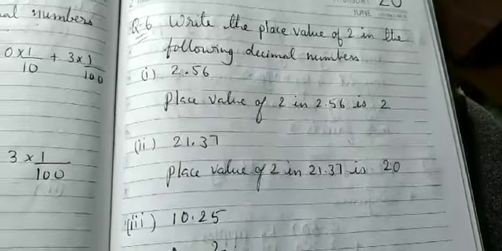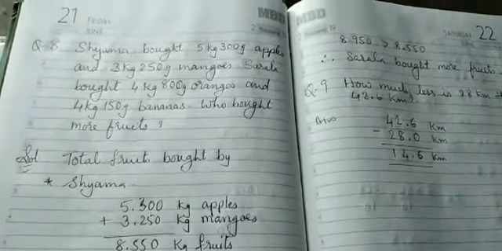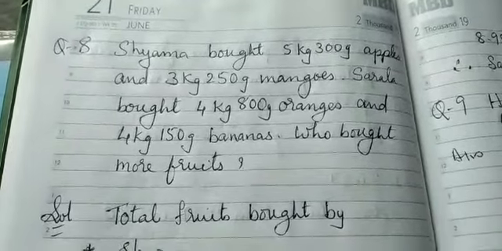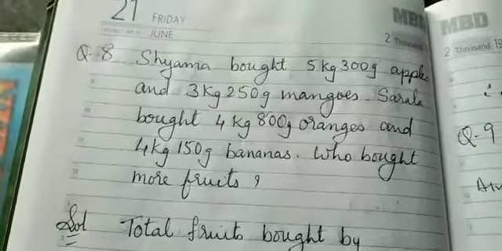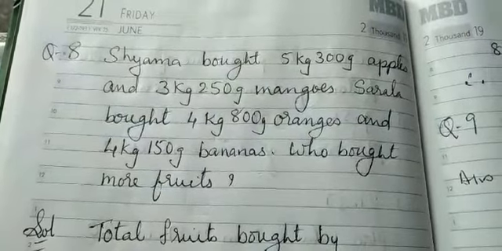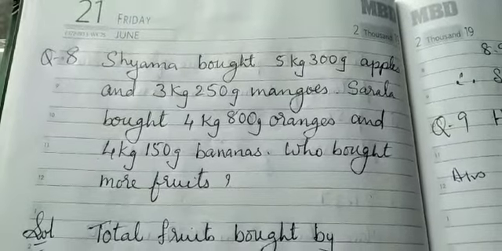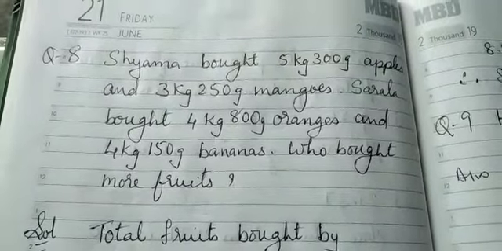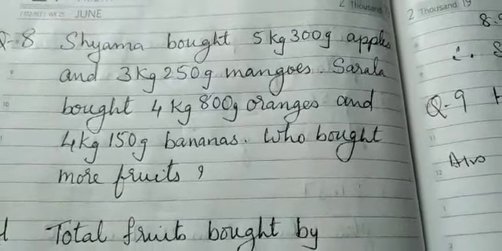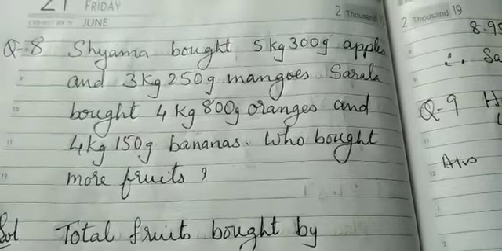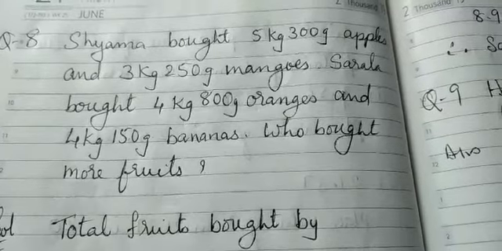We have come to the last part of the exercise, that is word problems, question number 8 and question number 9. Shyama bought 5 kg 300 gram apples and 3 kg 250 gram mangoes. So 2 fruits Shyama has purchased. Now we move on to the next person, Sarla. She bought 4 kg 800 gram oranges and 4 kg 150 gram bananas.